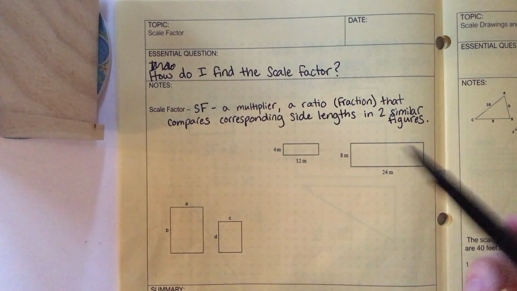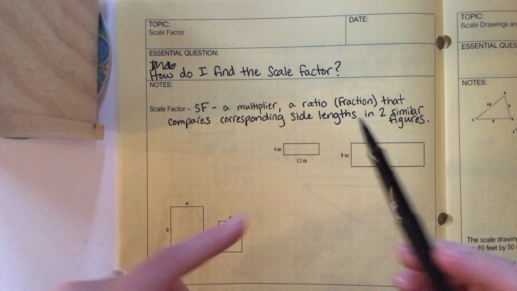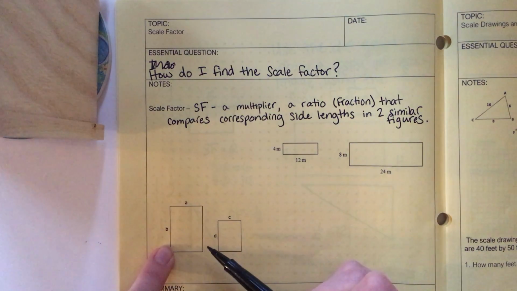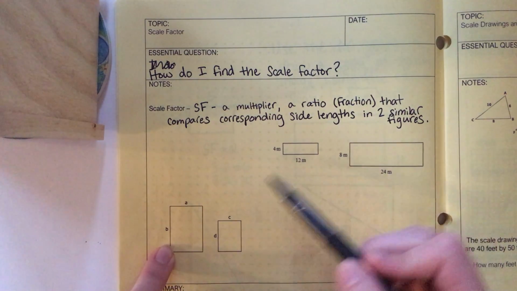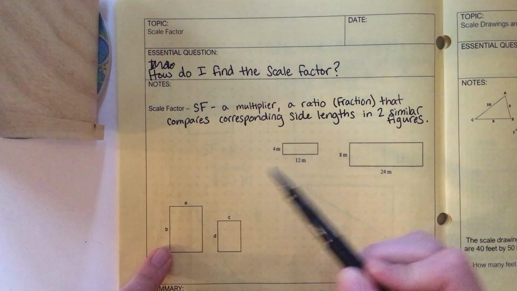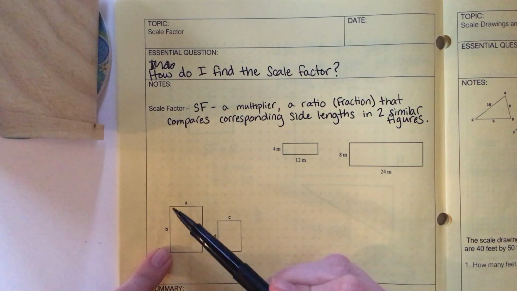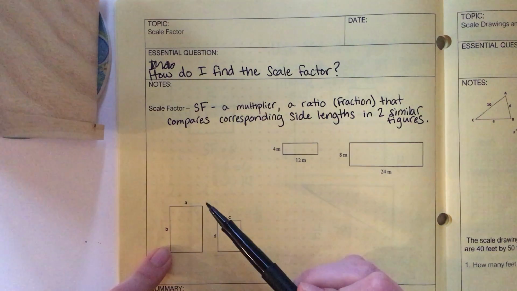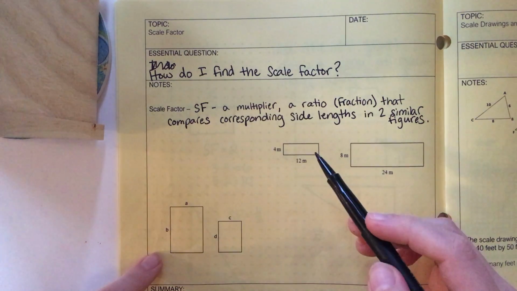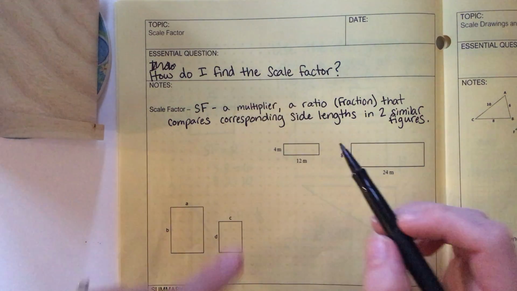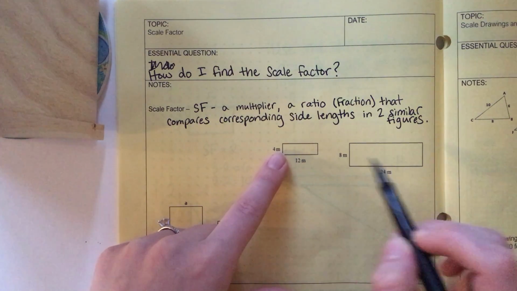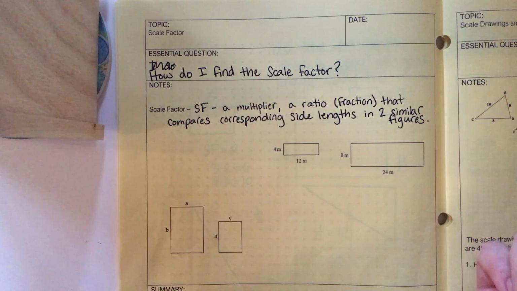So similar figures are when we have the same shape. Like you'll notice this rectangle up here, it looks very different than this one down here. These would not be similar because the ratio between the two sides is going to be different. You can see these two are closer in length than these two over here. So these would not be similar. But these ratios happen to be the same here. That's what makes these two rectangles similar.